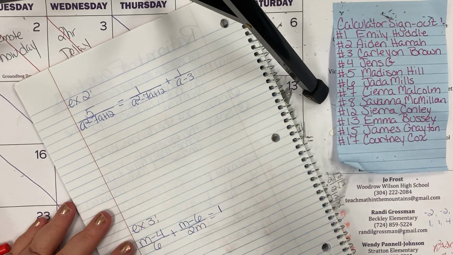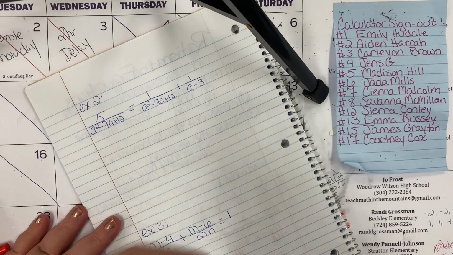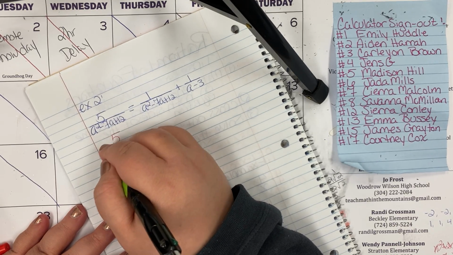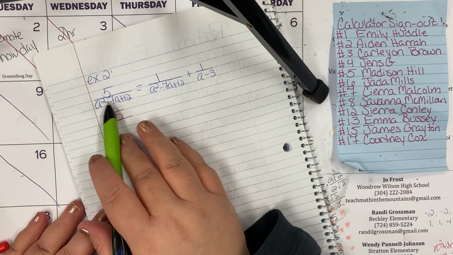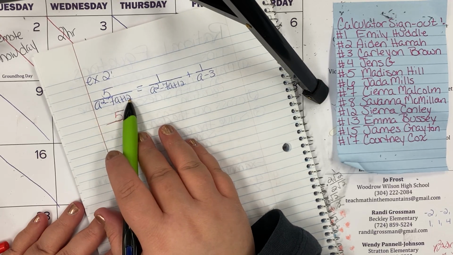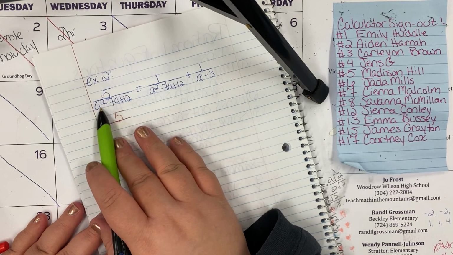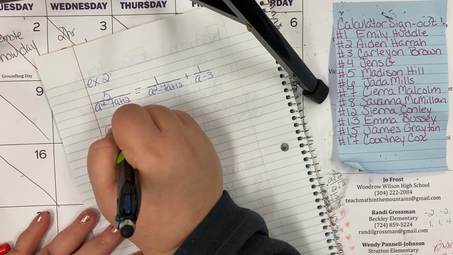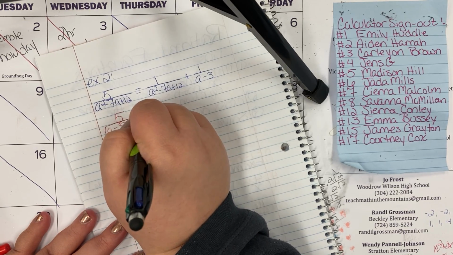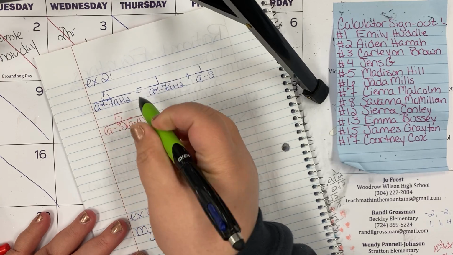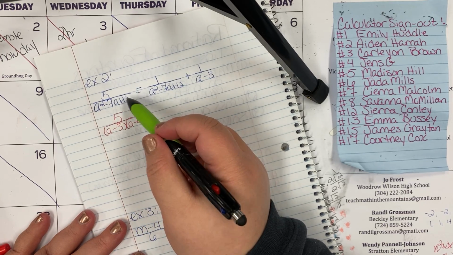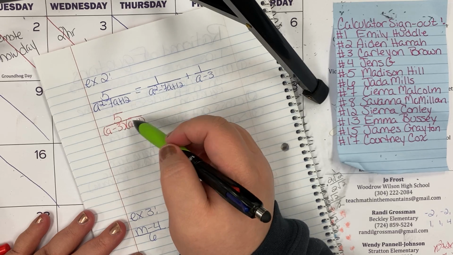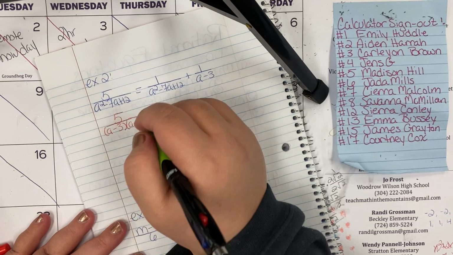So let's factor that denominator so we know what we need to multiply by. Two numbers that multiply to give me 12 but also add to give me negative 7: a minus 3 and a minus 4. Negative 3 times negative 4 gives me positive 12. Negative 3 plus negative 4 gives me negative 7.